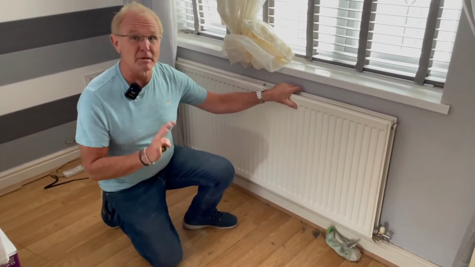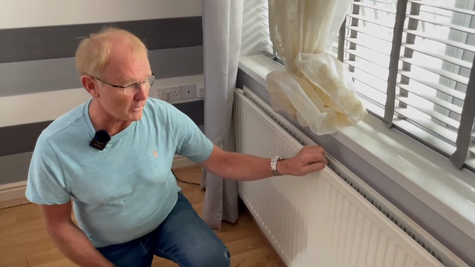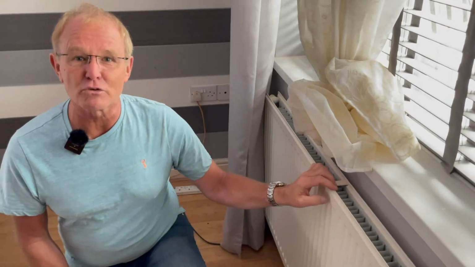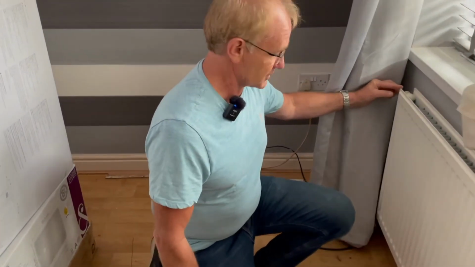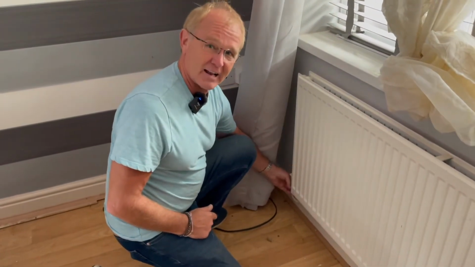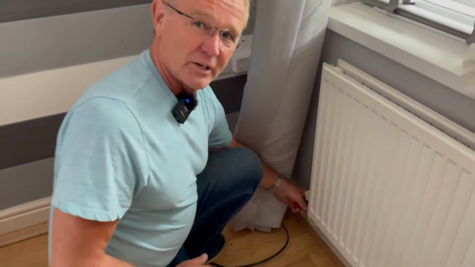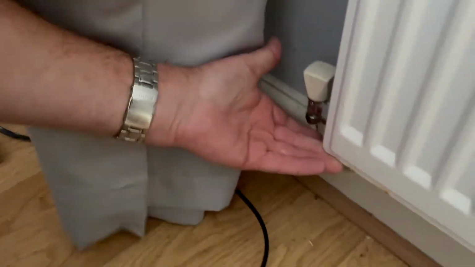You can get some much nicer radiators, but it's not an old radiator. And what I tend to look out for on radiators like this, are there any rust bits on it? Sometimes as time goes on, the ends rust, or maybe the valves will start to leak. So you need to check the valves, see if there are any drips of water around them, any rust marks underneath the radiators.